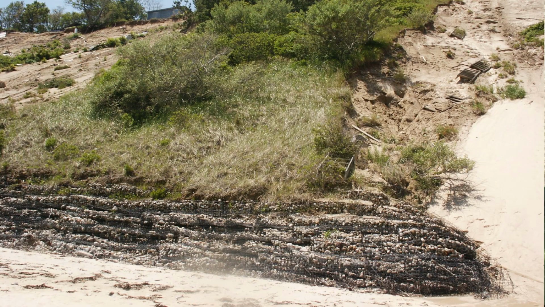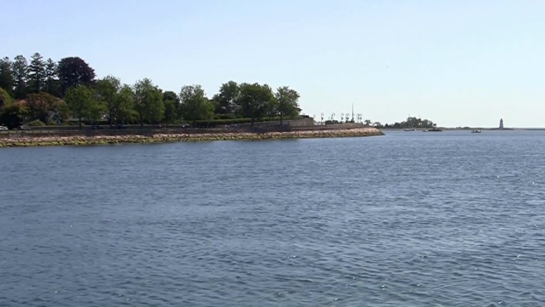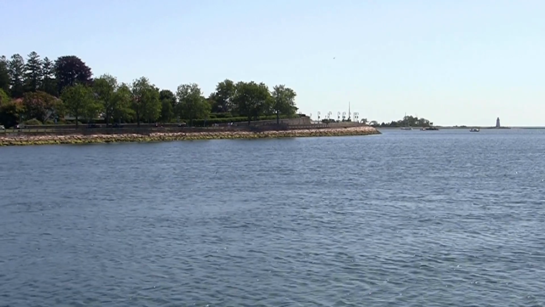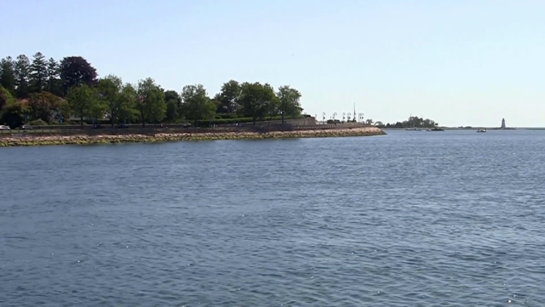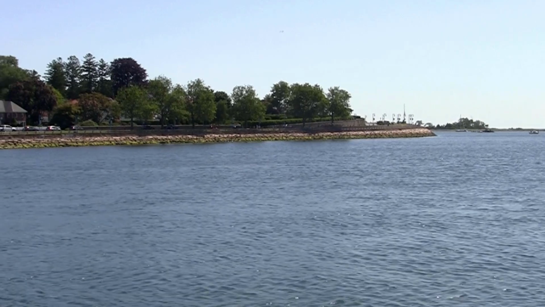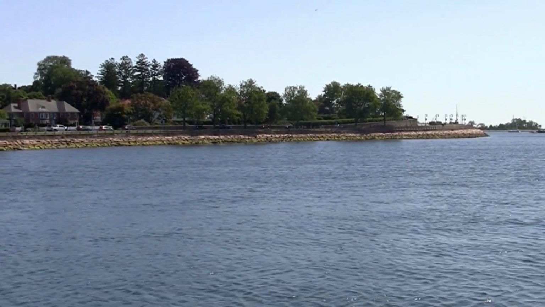So, addressing the problem. The historical choice was hard versus soft solutions. For decades, jetties were built to keep coastal inlets from filling in. Coastal bluffs were encased in concrete revetment or boulder riprap to keep them from eroding in an attempt to protect the houses perched on top. Much of this armoring was done in the latter half of the 20th century, which coincides with the massive acceleration of erosion issues we see today.